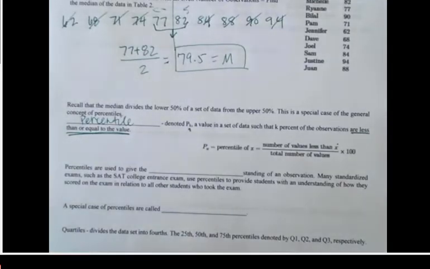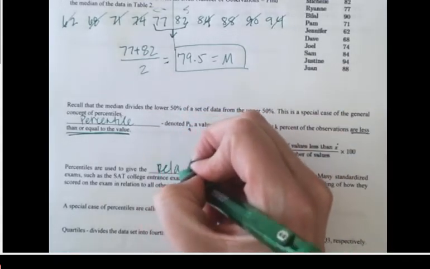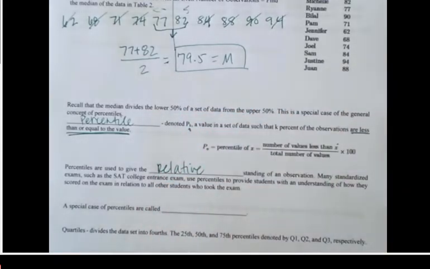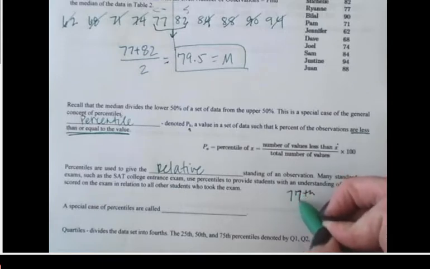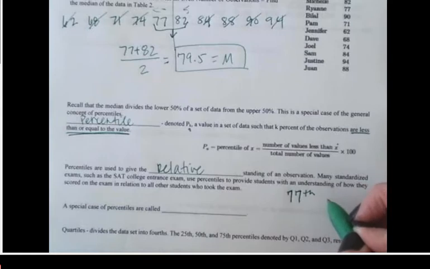Now the percentiles are used to give the relative standing of an observation. Like where does it fall in the list of distributions? Many standardized exams such as the SAT, college entrance exam, use percentiles to provide students with an understanding of how they scored on the exam in relation to other students who took the exam. So like if it said you're in the 77th percentile, that means that 77% of the people scored less than or equal to how well you did. So it's pretty decent relative standing.